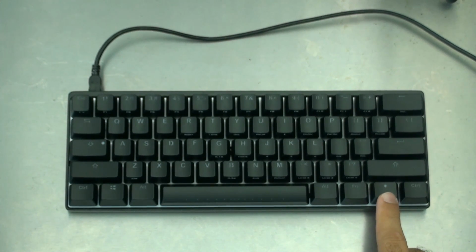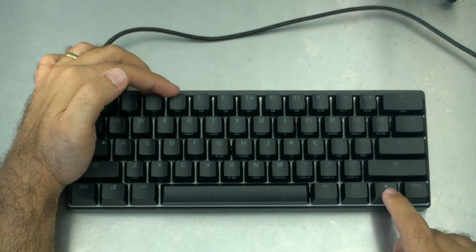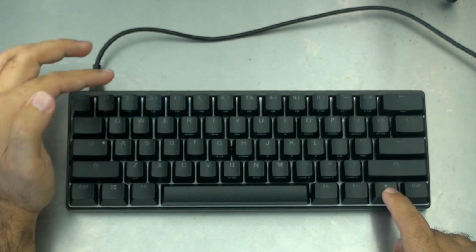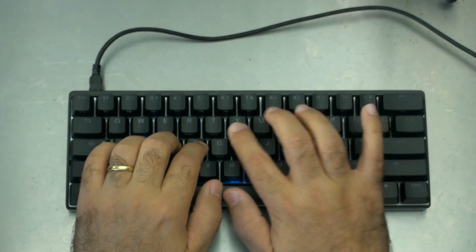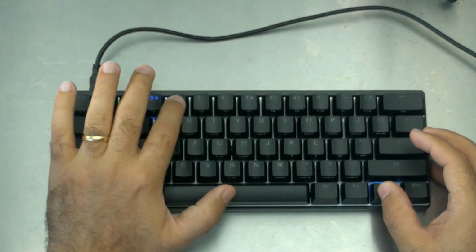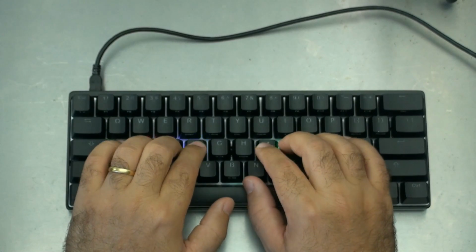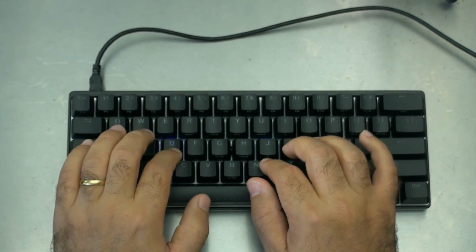This is the PN key, and the PN key is going to be the most important one for turning on and off all of our RGB settings. Okay, the first one we're going to do is PN+4. This does individual key light ups. If we do PN+4 again, we do individual key light ups, but this time with random colors.